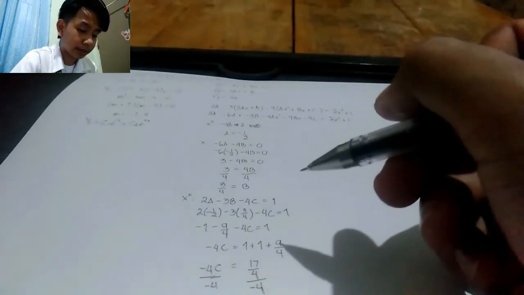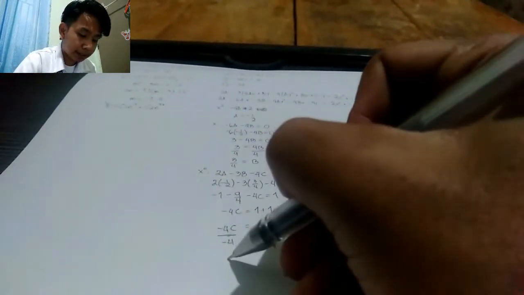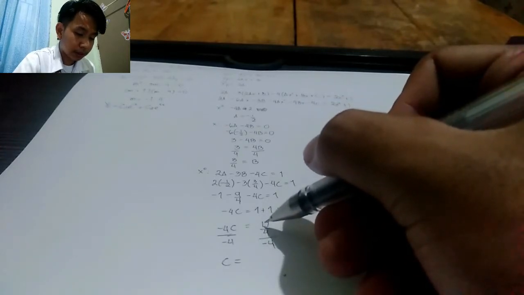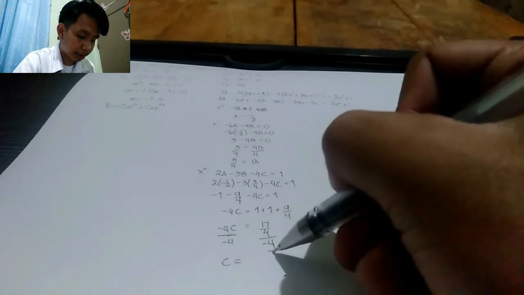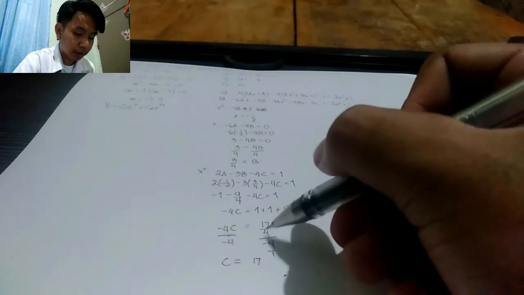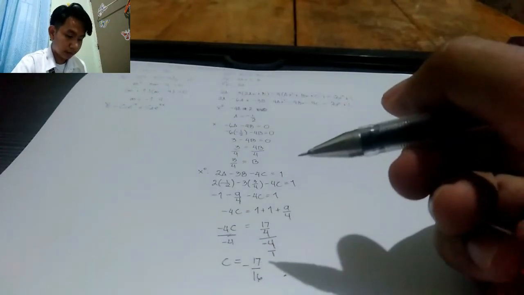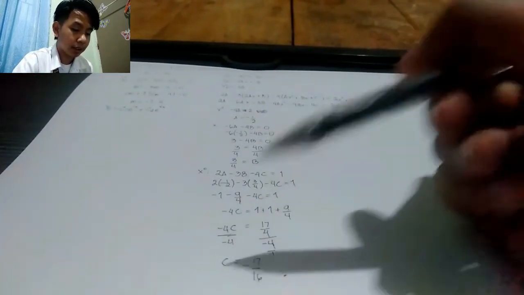Yan, then C is equal to 17/16, since 4 times 4 is 16 over 16. So we now have the values of A, B, and C. We can proceed now to the value of our Y sub P.